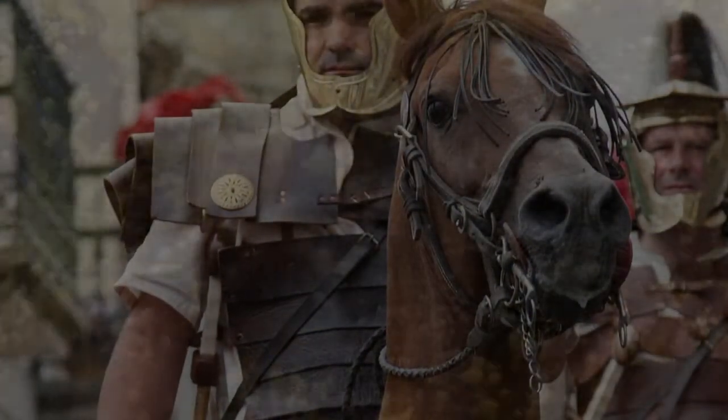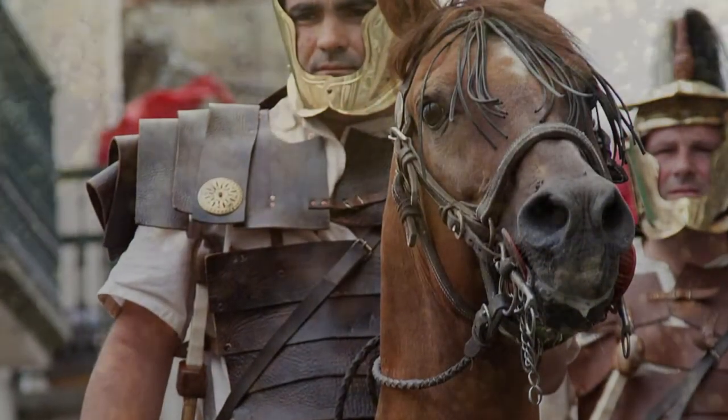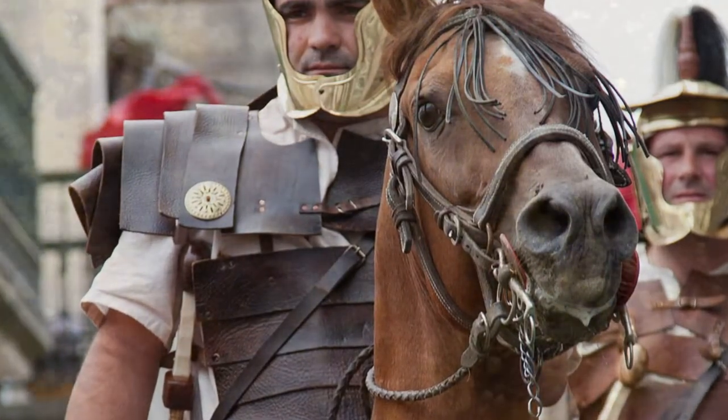8. The rise of the Equites. Roman knights, or Equites, emerged as a powerful social stratum in society. The Equites became a class distinct from the senators. Unlike senators, they were legally free to enter the fields of commerce and finance.